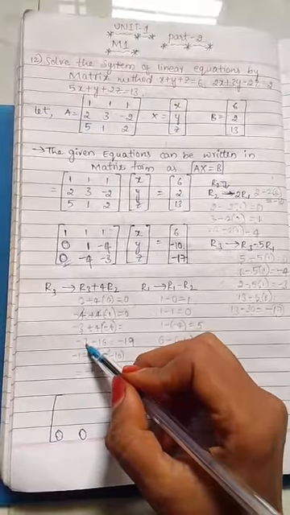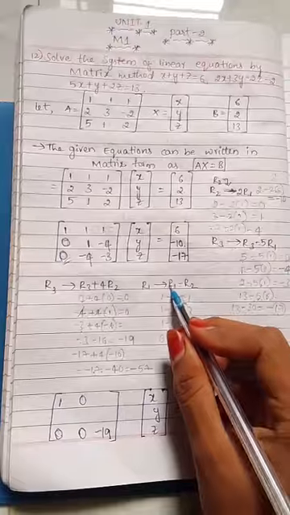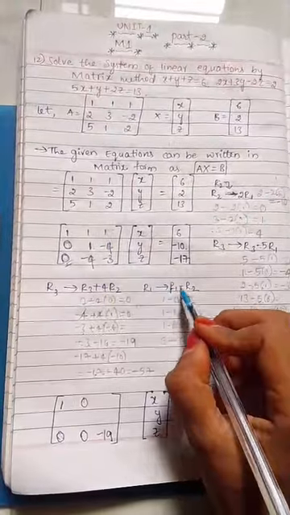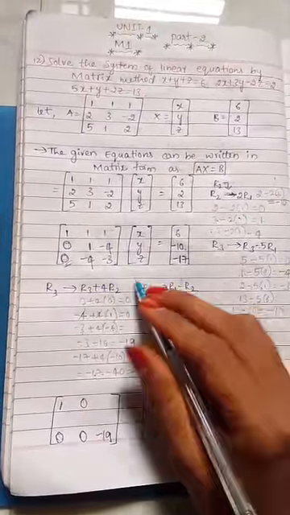Again I have to change the R1. R1 minus R2. R1 is 1 minus 0, that is 1. Take the R1, 1. Again I have to do R1 minus R2. R1 is 1. R2 is 1. 1 minus 1 will be 0. Again R1 is 1, minus R2 is minus 4. Minus of minus 4, it will be 1 plus 4. That will be 5.